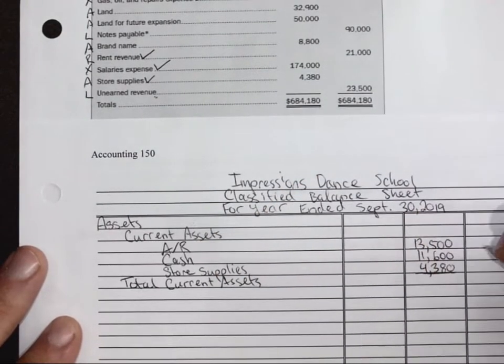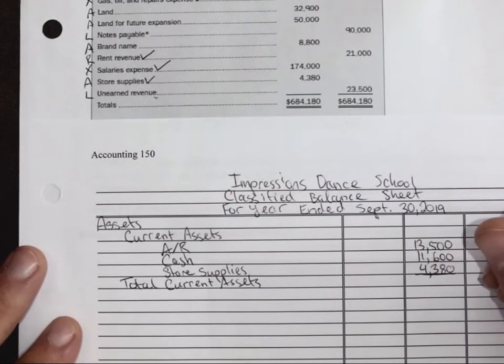What do we get when we add them all up? 29,480. Sorry? 29,480. Yeah.